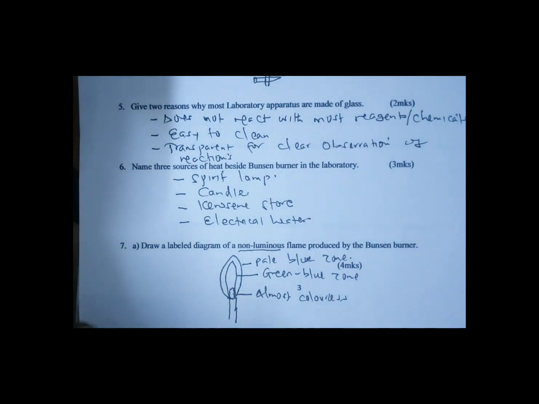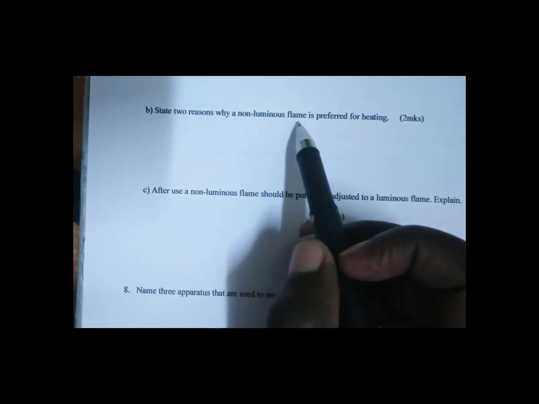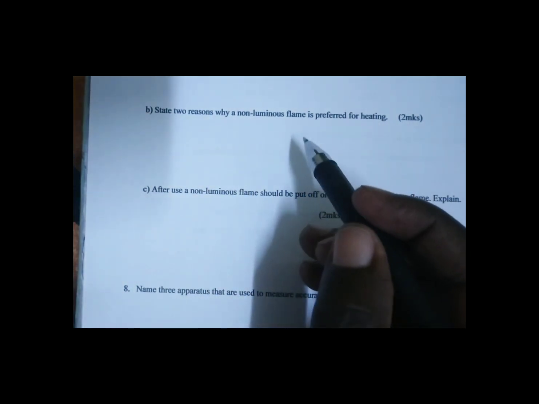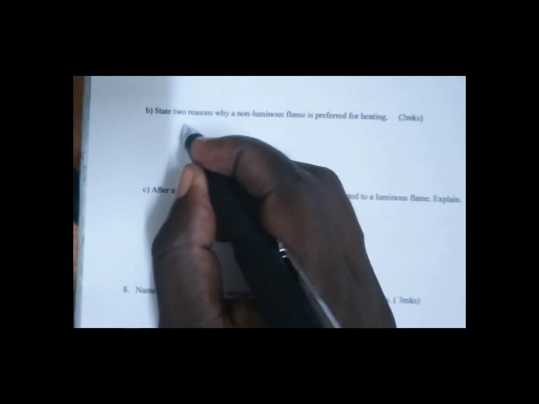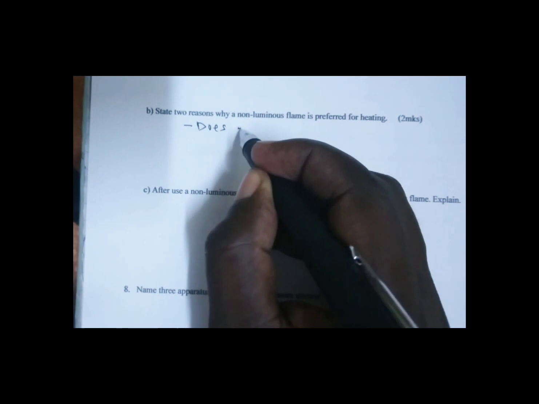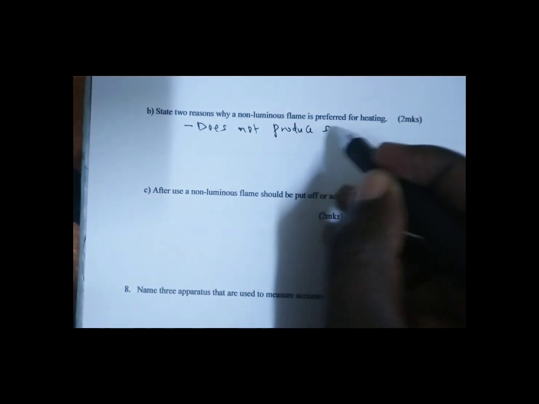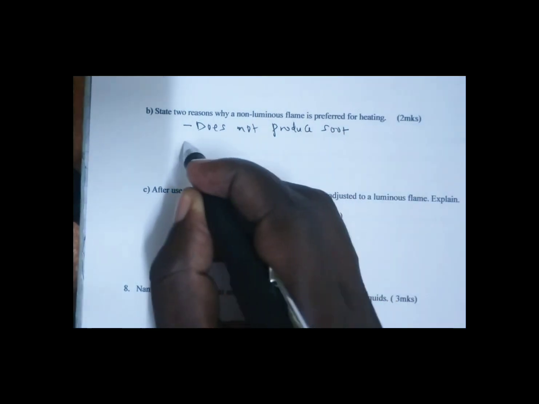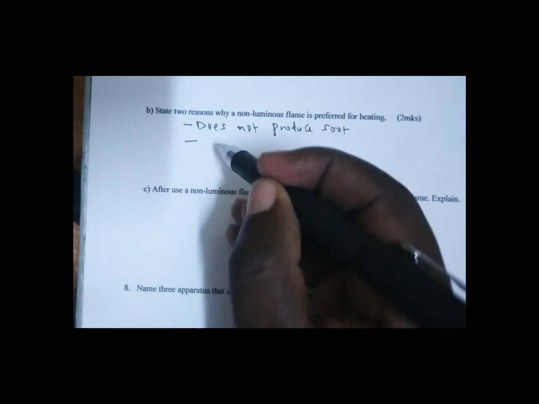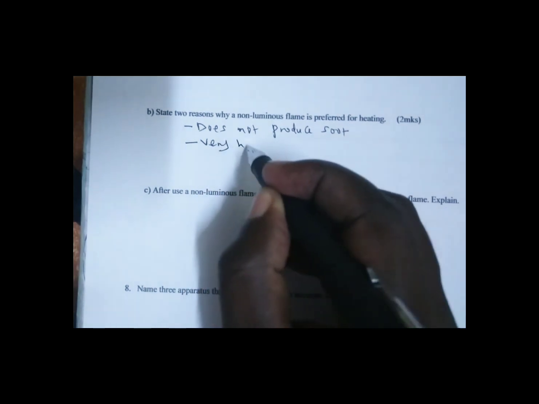We go to question number 7b. 7b, state two reasons why a non-luminous flame is preferred for heating. One, we know a non-luminous flame does not produce soot. Two, it is hotter than a luminous flame, and therefore we can say it is very hot.